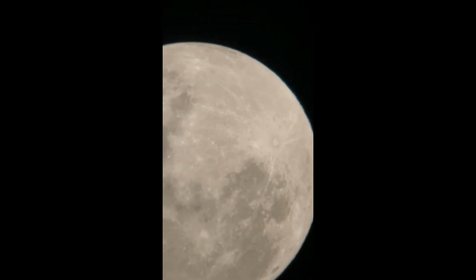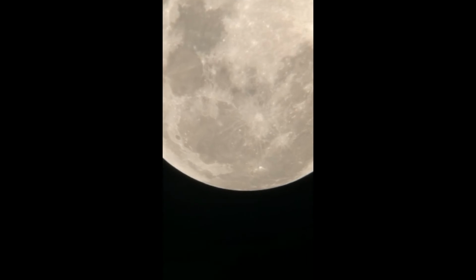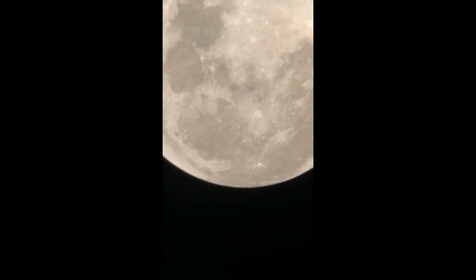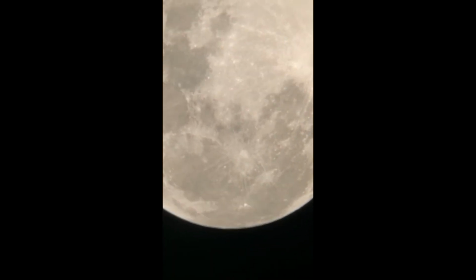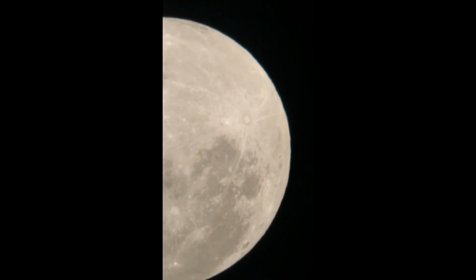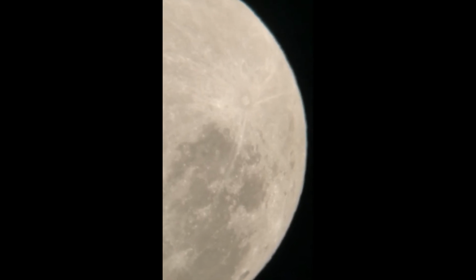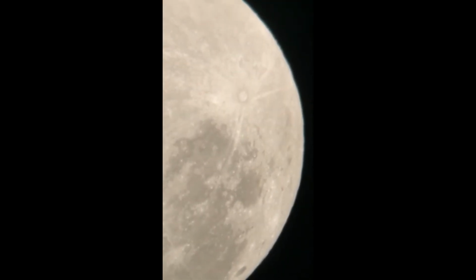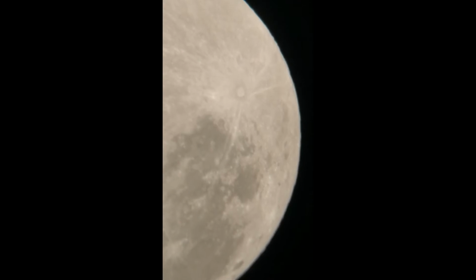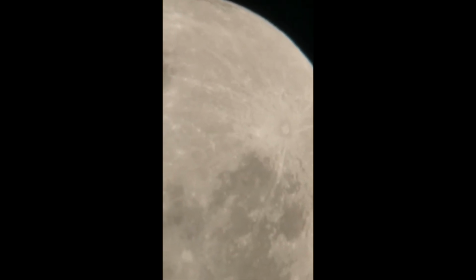And we have here the Copernicus crater at the center, also created by a meteor impact. Amazing! Increase the magnification. You can see the Tycho crater. Really is amazing.